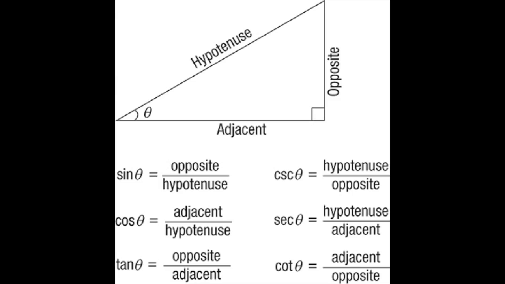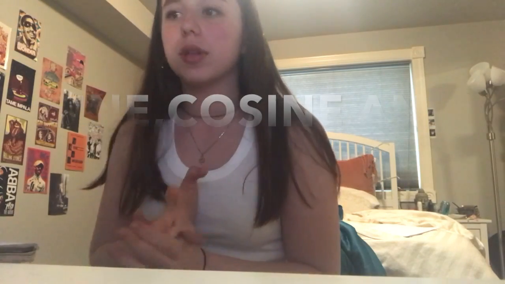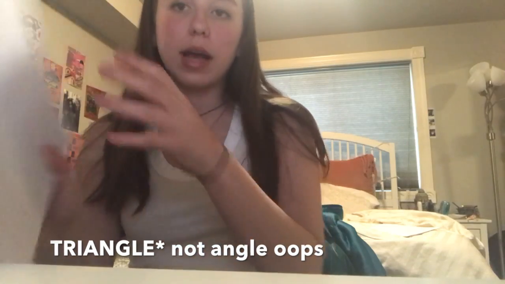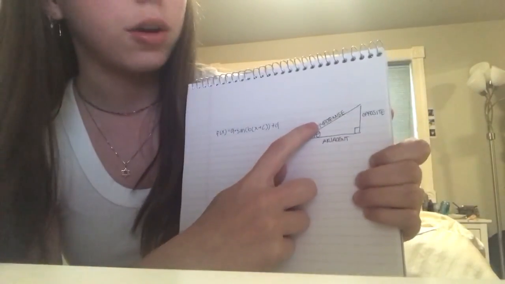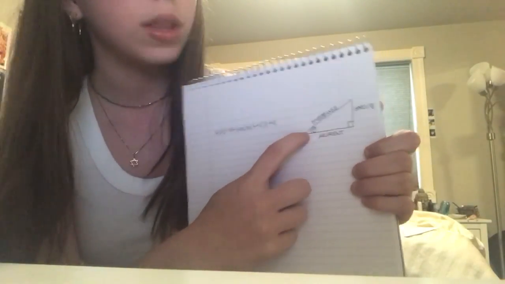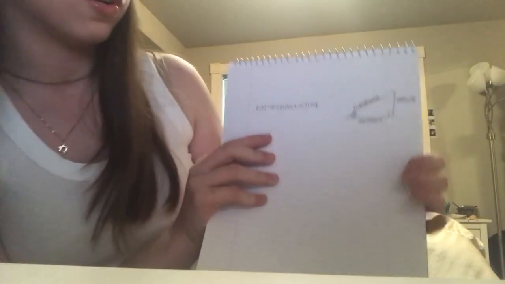But first, before we start graphing, let's lay down the basics of trig functions. So in total, there are 6 trigonometric functions. The first 3 are going to be called sine, cosine, and tangent. These represent the relationship between the sides of a right triangle. As I've drawn here, we have adjacent, hypotenuse, and opposite, and they're all related to theta, the unknown angle right there. This is just for right triangles.